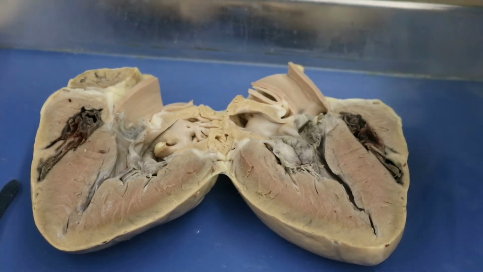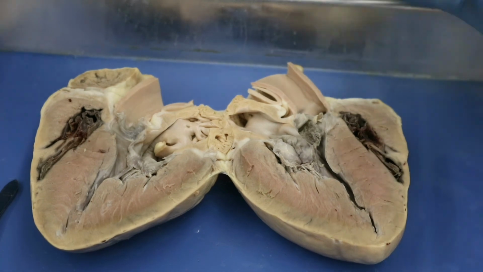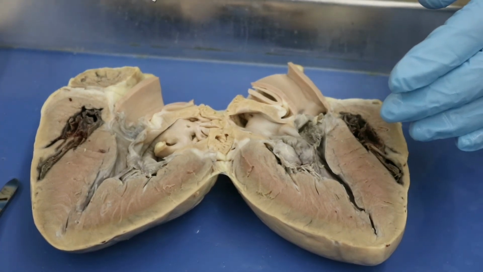Okay, so as I said, you guys will not be dissecting a pig heart, you will be dissecting a sheep heart. However, I did want to point out some of those features because it is a little closer to human size and a bit easier.